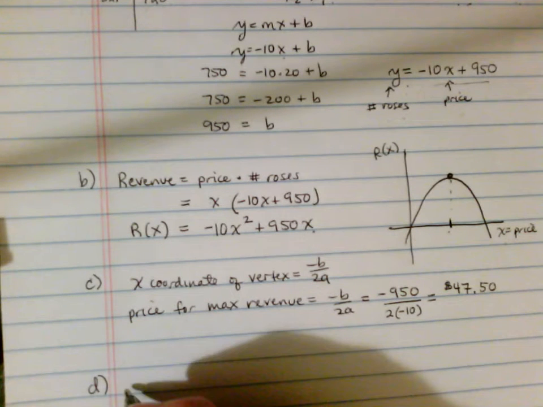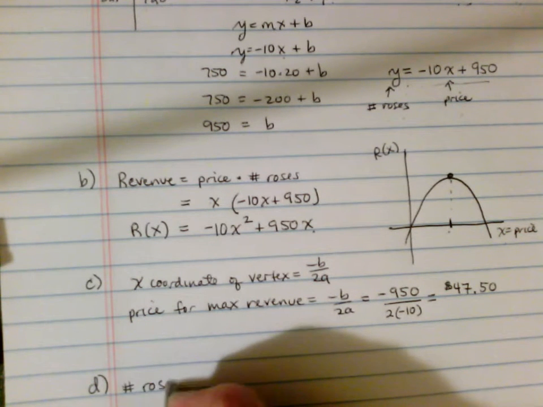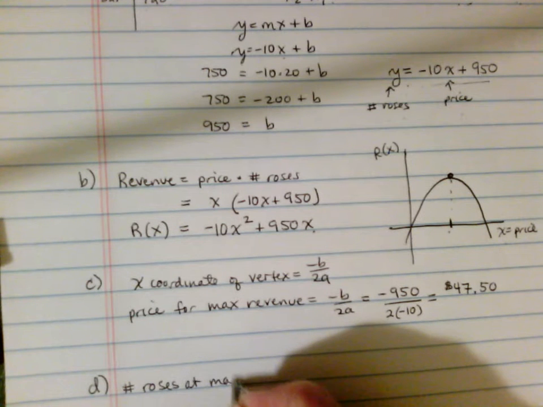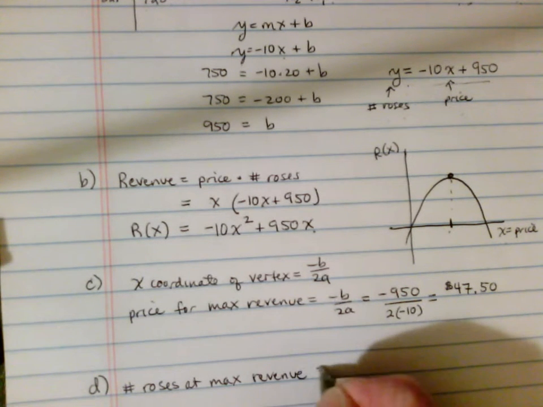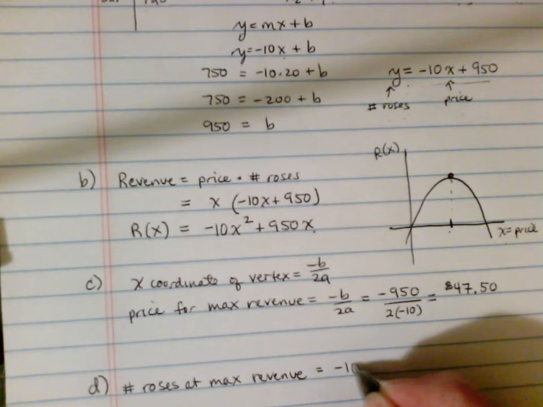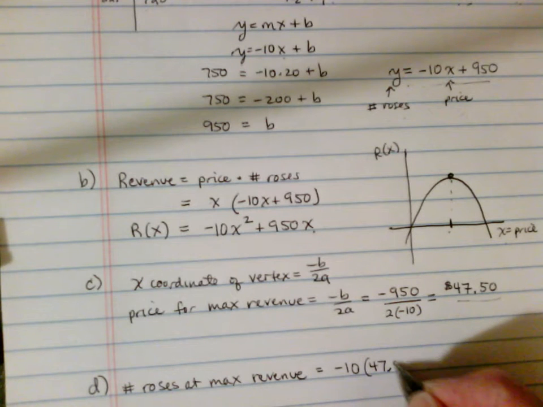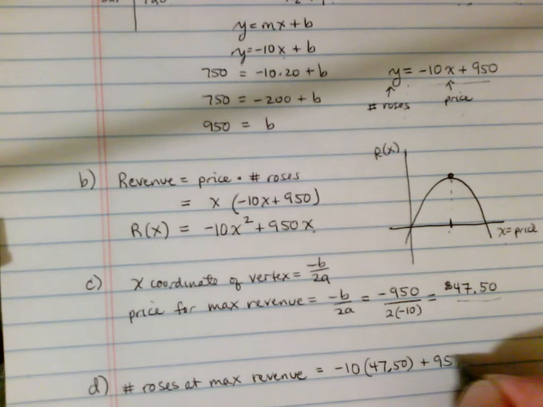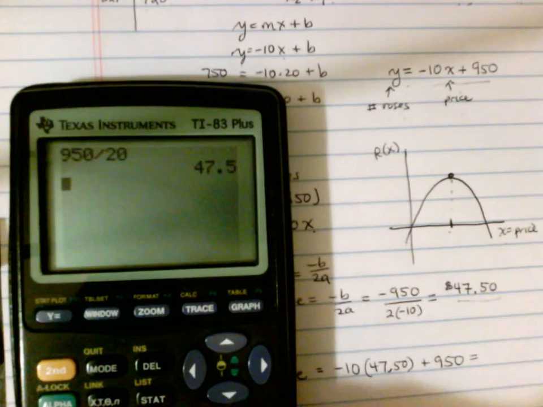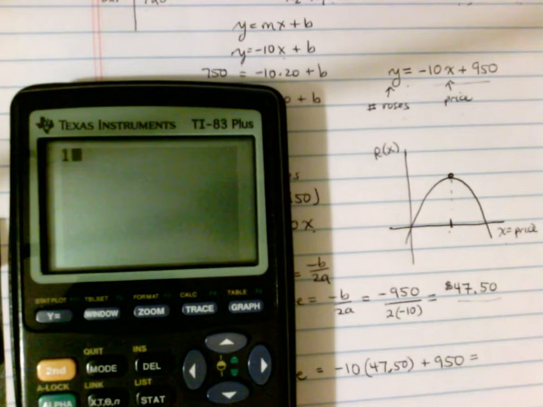Okay, so the answer to letter D, the number of roses at max revenue, is going to be negative 10 times, there's your x value, 47.50, plus 950. So let's use the calculator again. See what that is. 10 times 47.5, okay, that's actually a negative 475. So negative 475 plus 950.